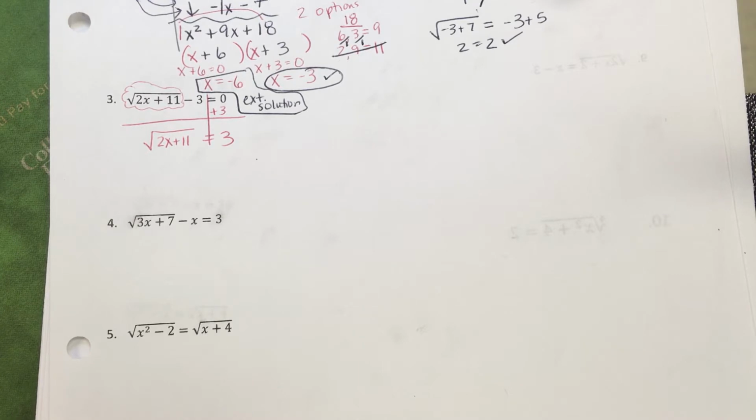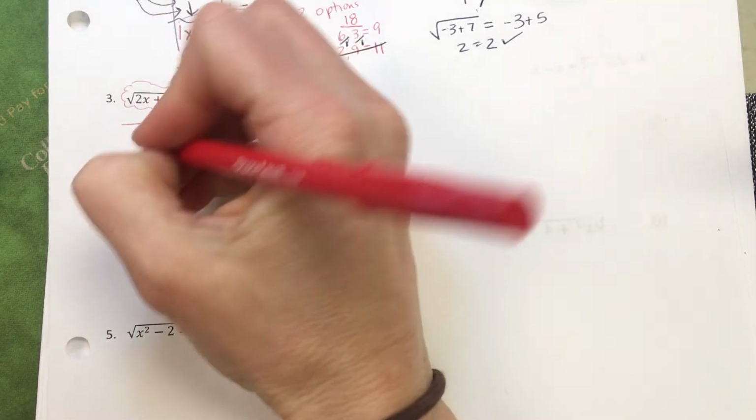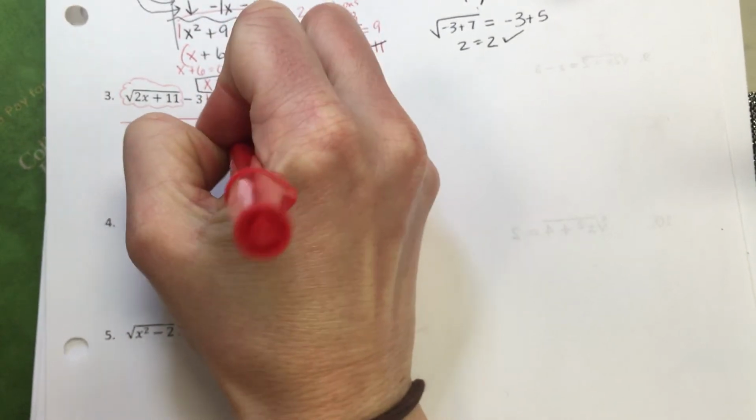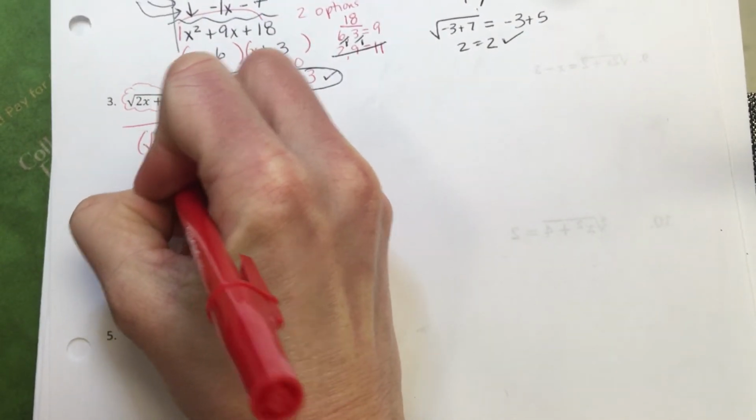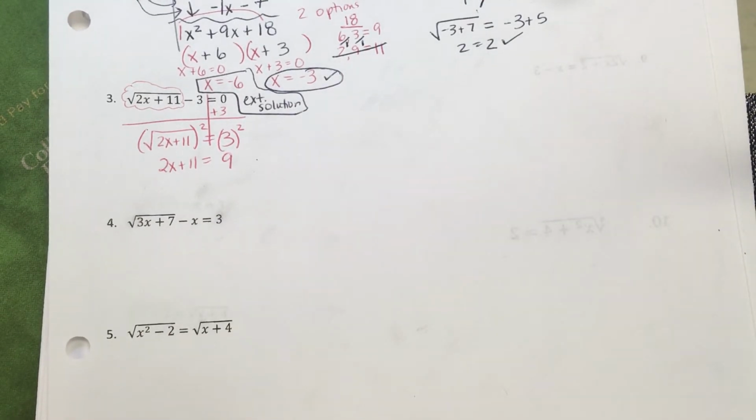All right, I still have this square root. I need to get rid of it next. How do you get rid of the square root? Square. So 2x plus 11 equals 9. How many x's do we have? Just 1. So we can solve that a lot easier than we had to do the other one. What do I move first?